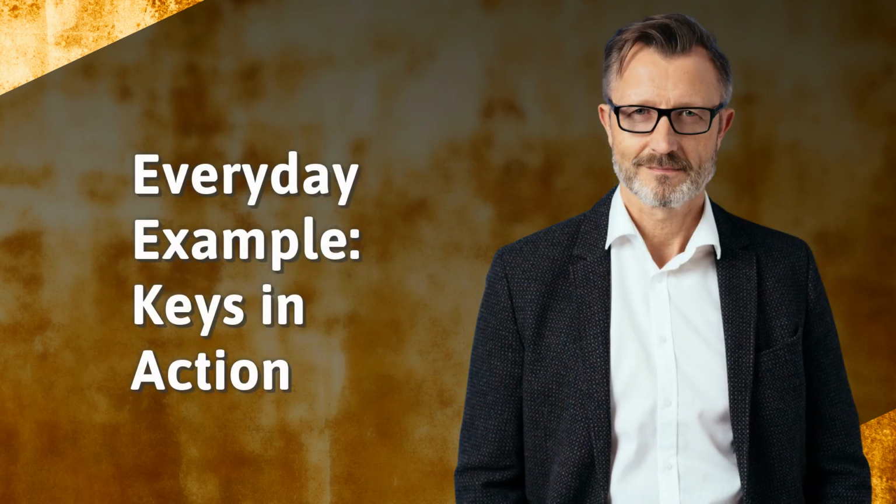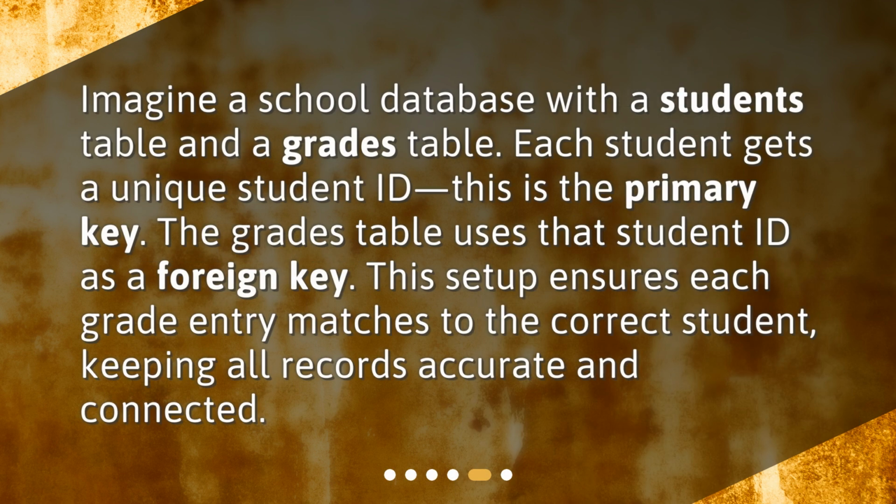Everyday example. Keys in action. Imagine a school database with a students table and a grades table. Each student gets a unique student ID. This is the primary key. The grades table uses that student ID as a foreign key. This setup ensures each grade entry matches to the correct student, keeping all records accurate and connected.